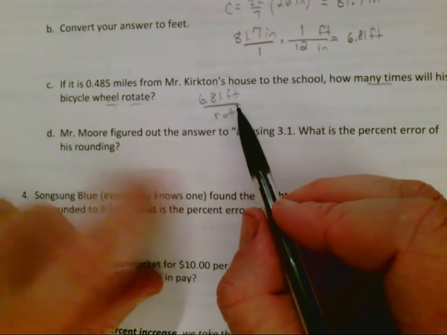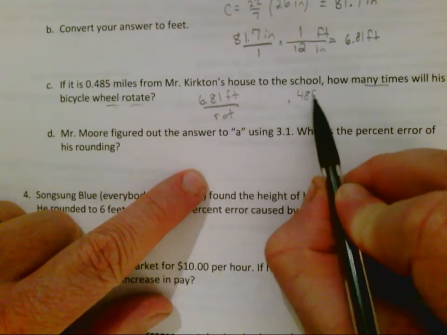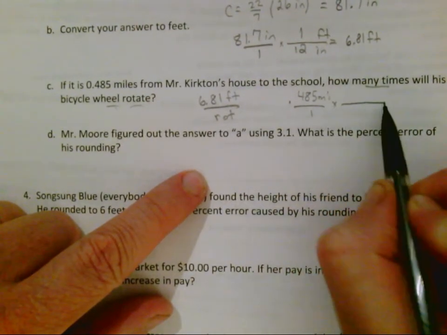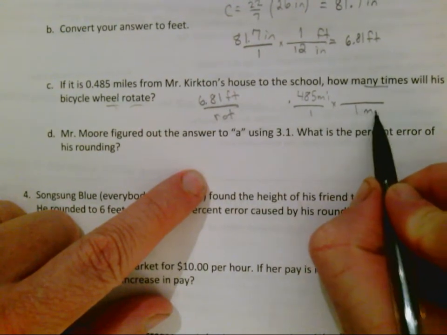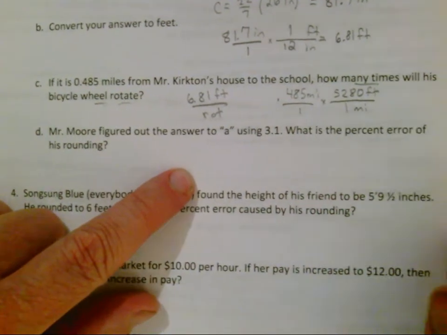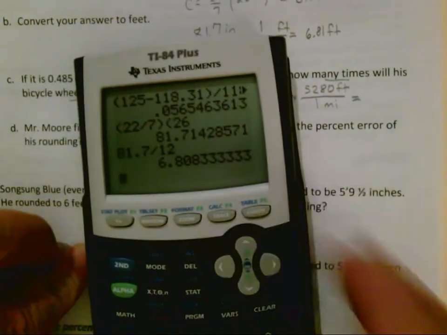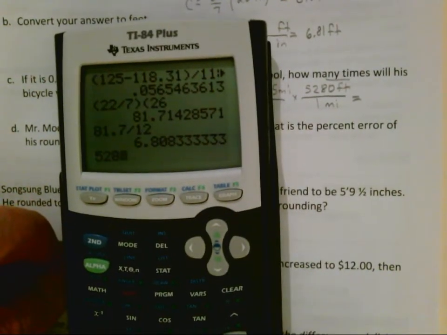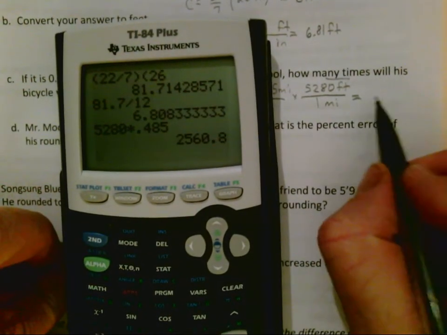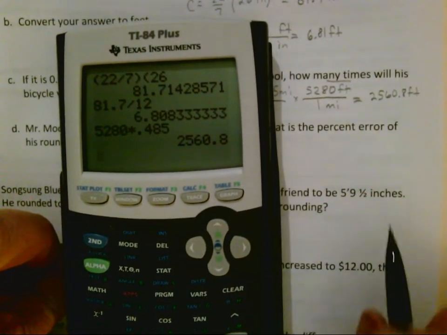So what I would do to solve this is convert 0.485 miles into feet. And 1 mile is 5,280 feet. You can get that from one of your notes. You should know that. You live in the United States. Even though we don't use everybody else's system, this is the system we use. So 5,280 times 0.485 means we're going 2,560.8 feet. And I'm just going to leave it more than 3 sig figs.